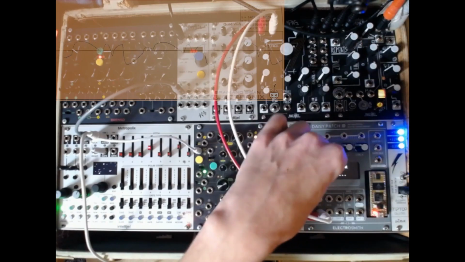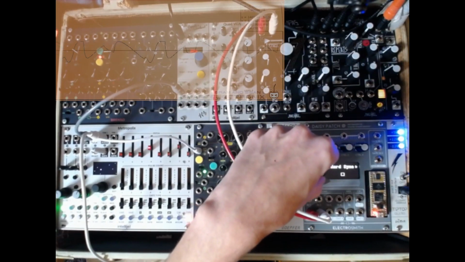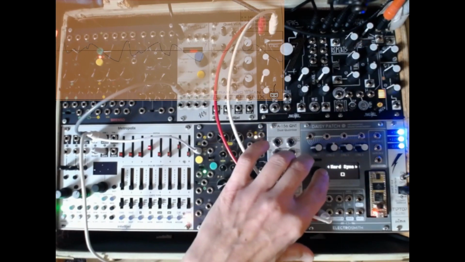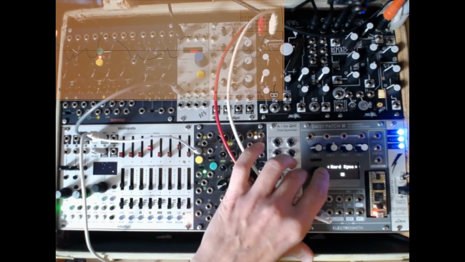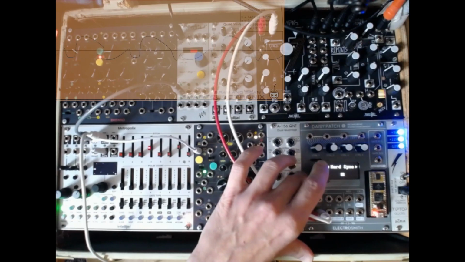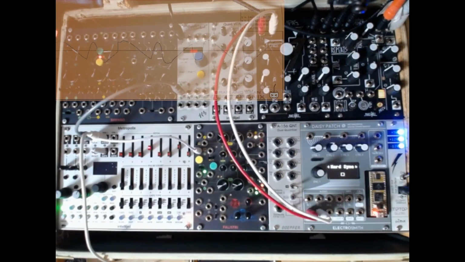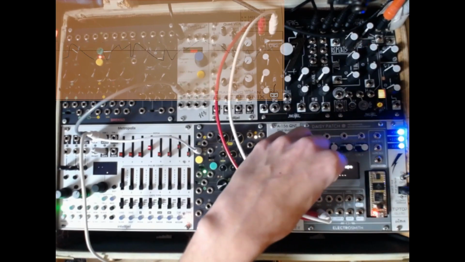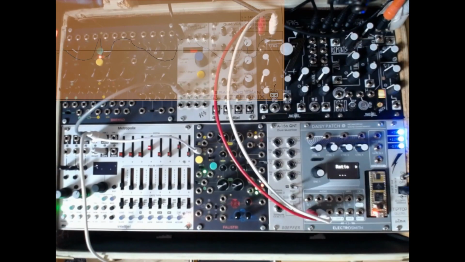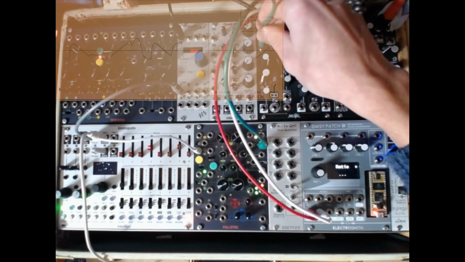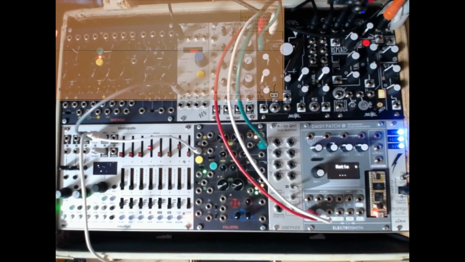Let's listen how the hard sync will change that. Yeah, interesting, but really static. Okay, so now this will trigger.